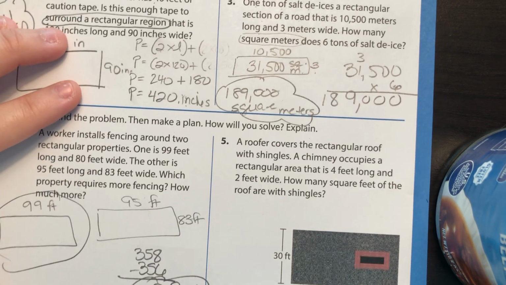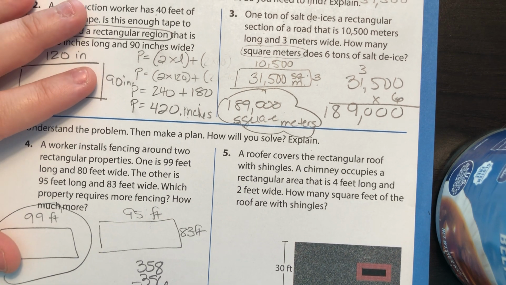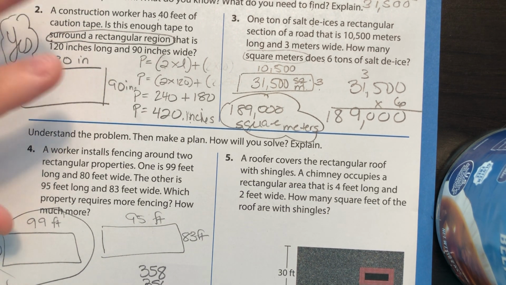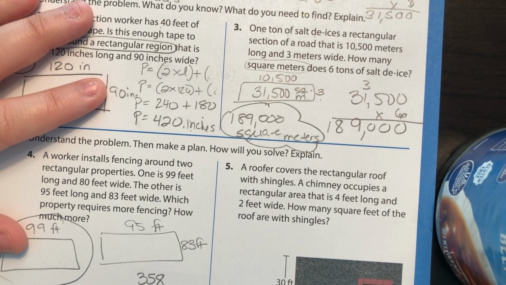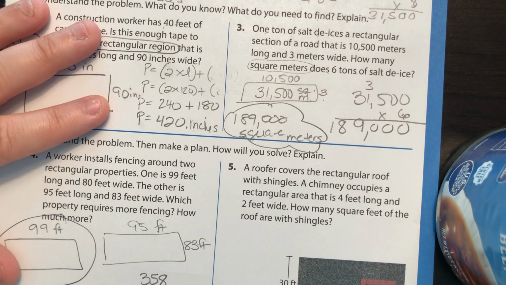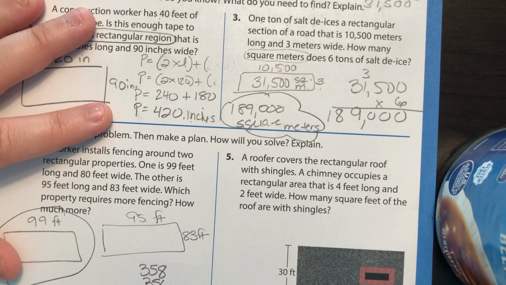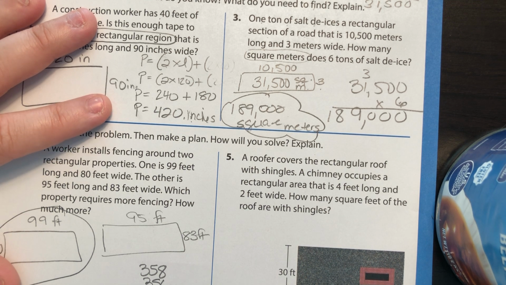Okay, number 5. A roofer covers the rectangular roof with shingles. A chimney occupies a rectangular area that is 4 feet long and 2 feet wide. How many square feet of the roof are covered with shingles? That means I need to figure out the whole roof and then subtract this little area of the chimney, which won't need the shingles.